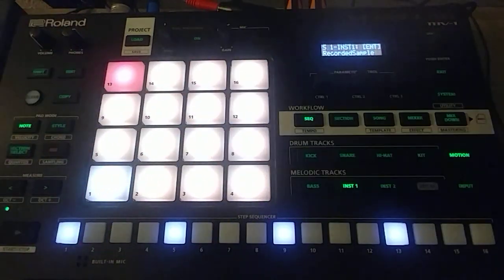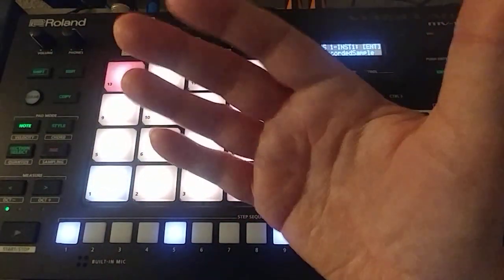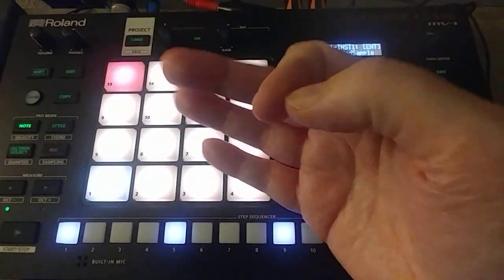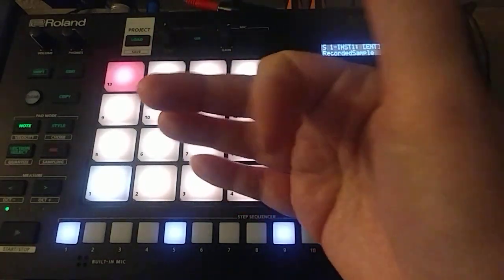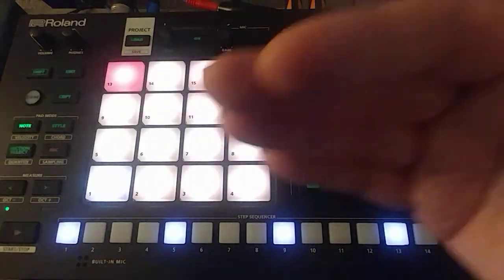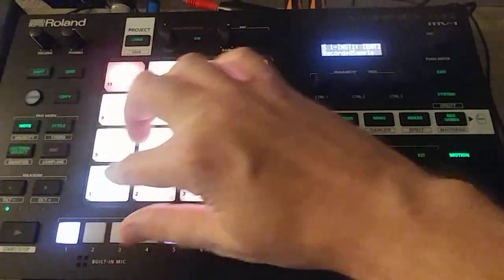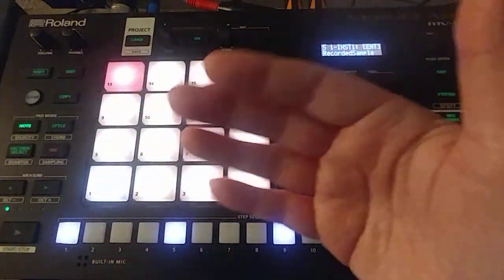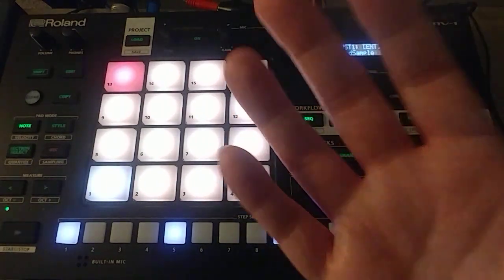Yay! Now it works. So that's the last thing you have to know. If you're loading in a sample, it's going to put it on C4 no matter what. If it was recorded at B flat or G sharp or whatever it was recorded at, it's going to be on the pad C4. So you're probably going to have to change that unless your samples are recorded at C4.